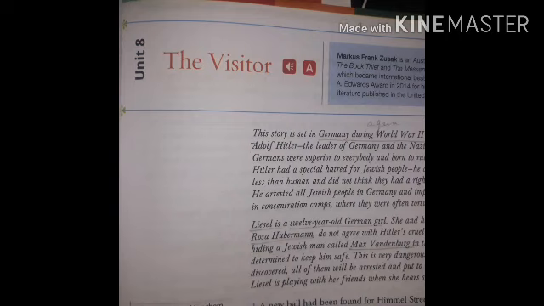So in the story, there's a girl, Liesel, a 12-year-old German girl. Her father's name is Hans and her mother is Rosa Huberman. They do not agree with the cruel politics of Hitler, and they are hiding a Jewish man whose name is Max Vandenberg. In order to save this man, they were hiding him in the basement of their house, and they are determined to keep him safe. This is very dangerous because if they are discovered, then all of them will be arrested and put to death. So in this excerpt, Liesel is playing with her friends when she hears some terrifying news.